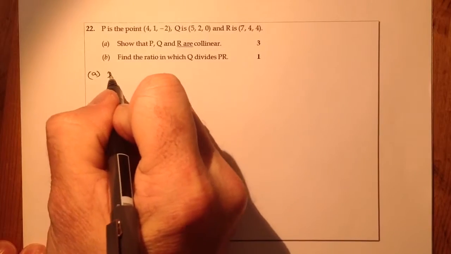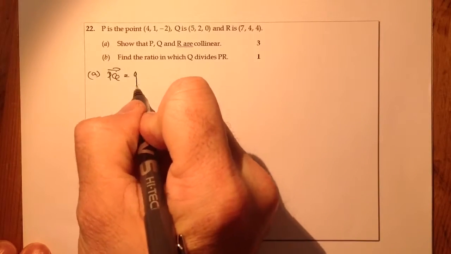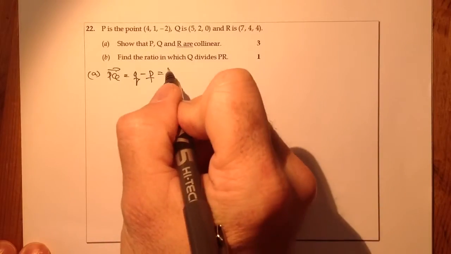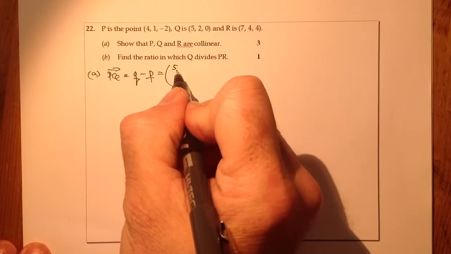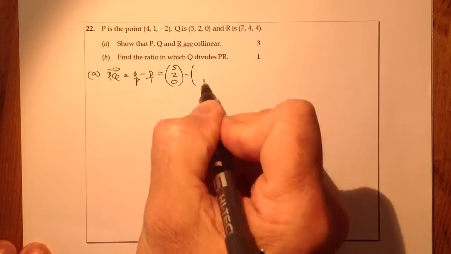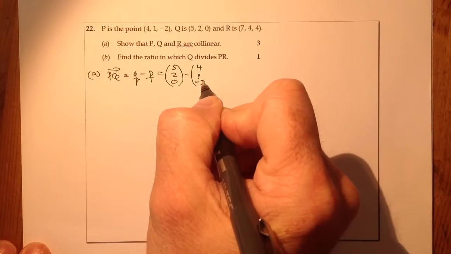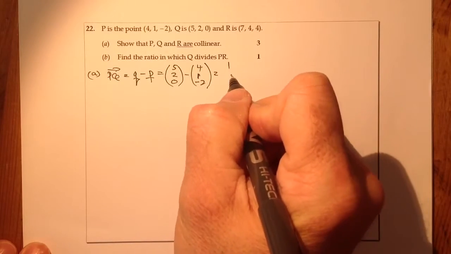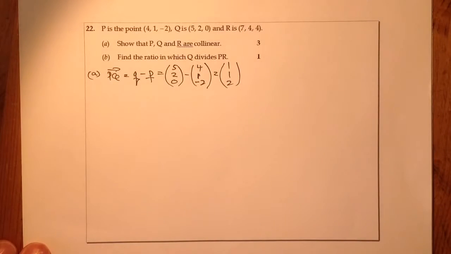Right, so we'll go for the vector PQ, and what we'll go for there is I'll take the position vectors and subtract them. Okay, so Q is 5, 2, 0, and P is 4, 1, minus 2, and what we'll get there is 1, 1 and 2. Okay, so there's the first component of PQ.